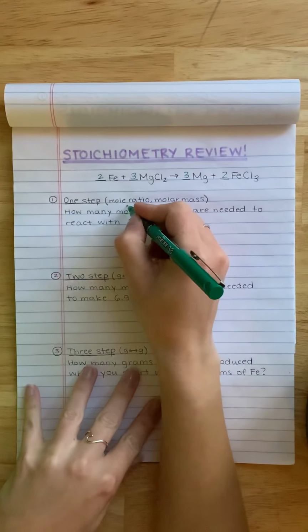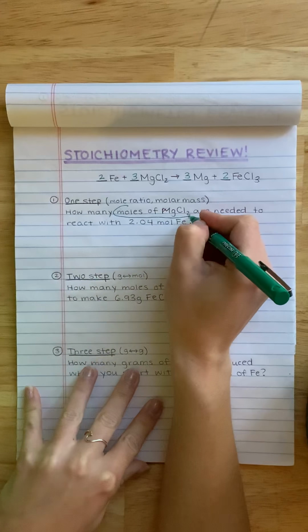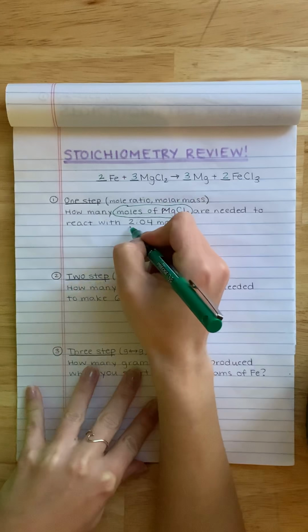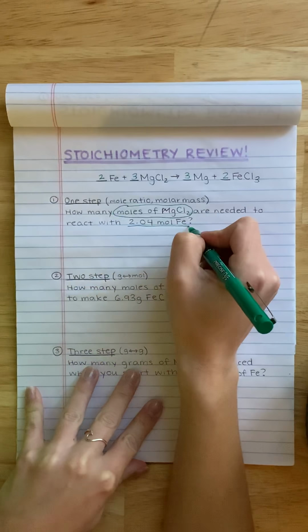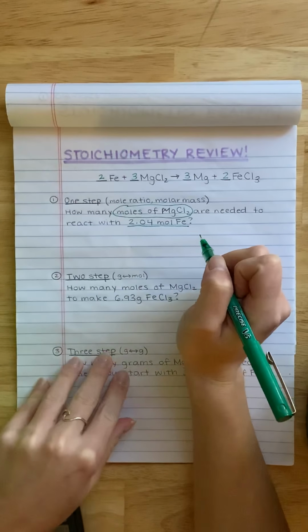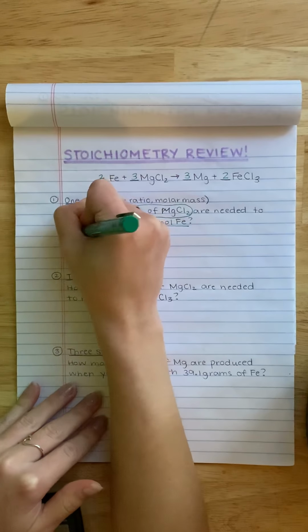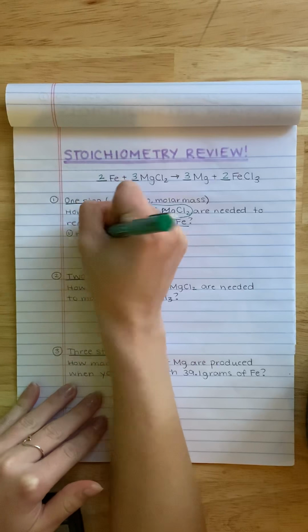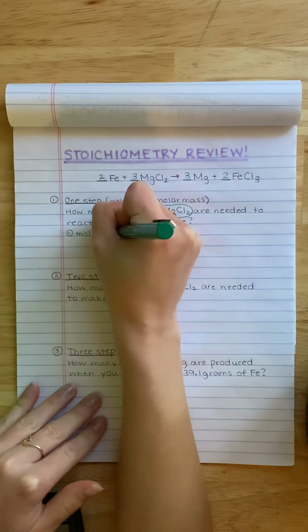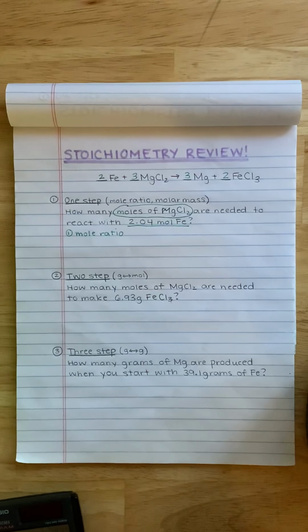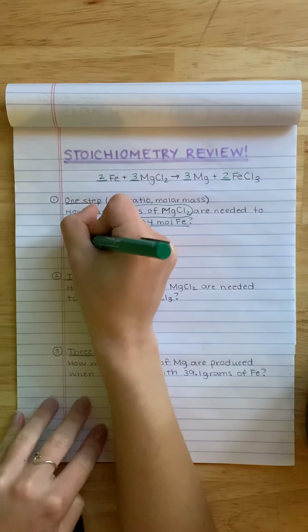So how many moles of MgCl2, remember to circle what you don't know, are needed to react with 2.04 moles of Fe? So if you look at your mole map, that is a one-step problem, just a mole ratio problem. Okay, that means that we are just going to solve right underneath.